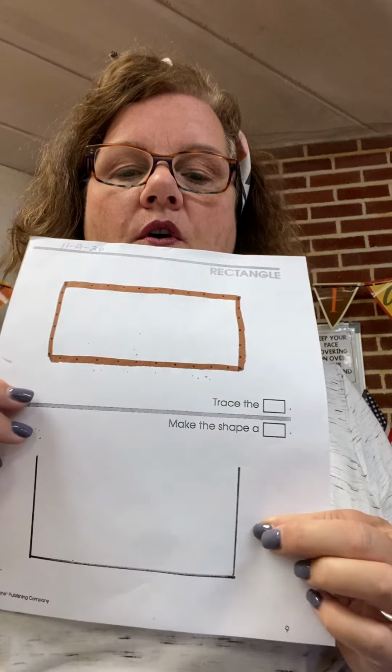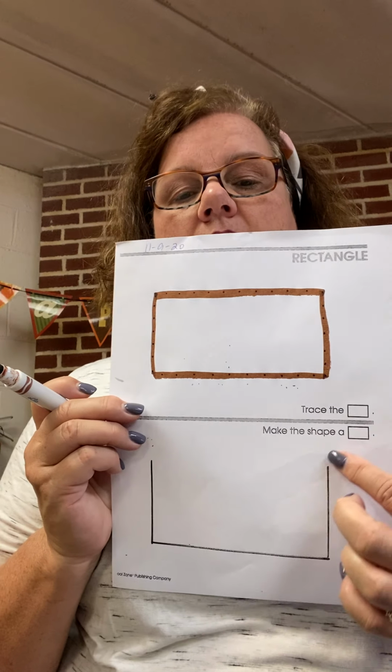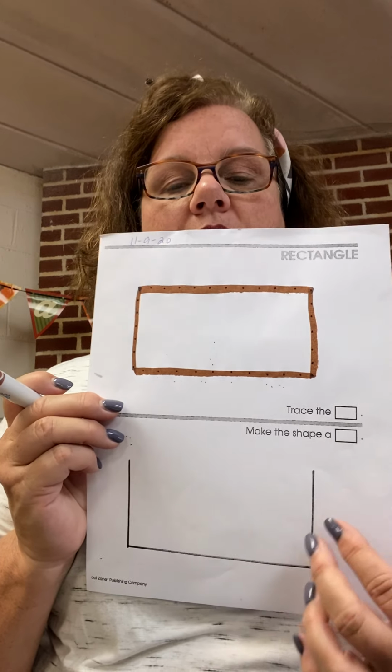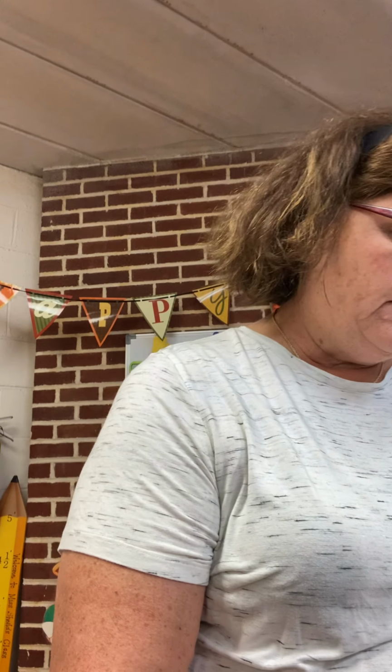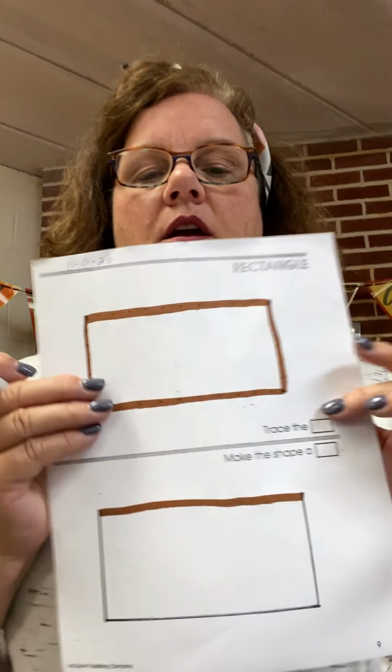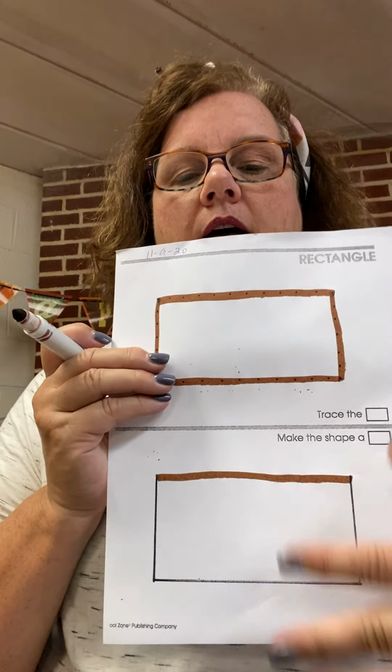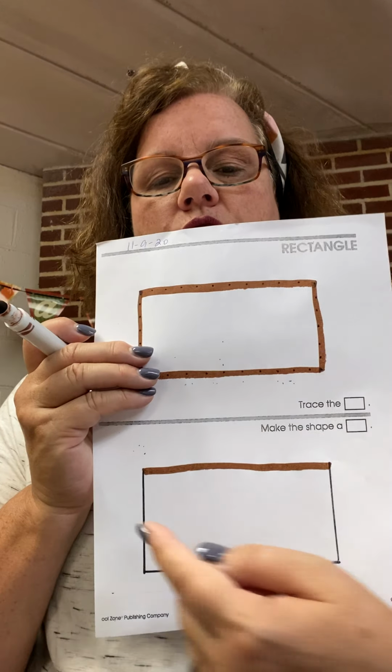And then we're going to move on, and the directions are asking us to make the shape of a rectangle, so complete what they already have. So we know we have the 2 long sides on the side, so in order to make the rectangle, we're going to have to make a long side, 2 long sides, 2 short sides.